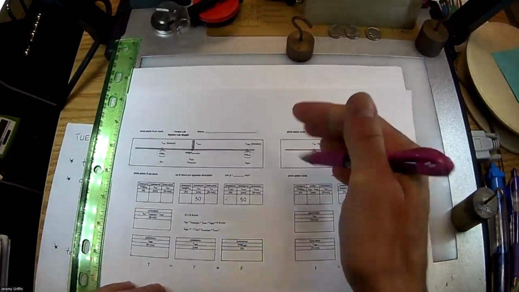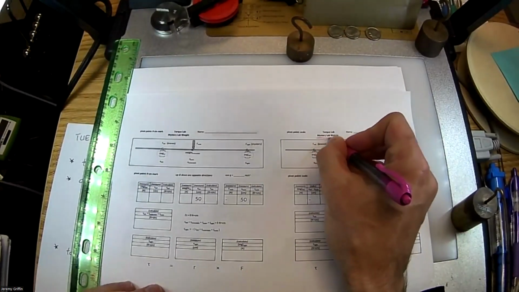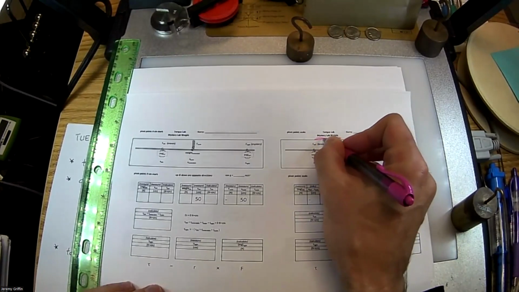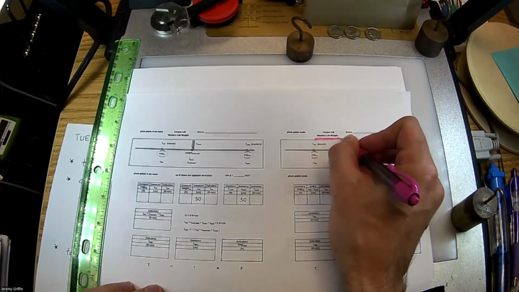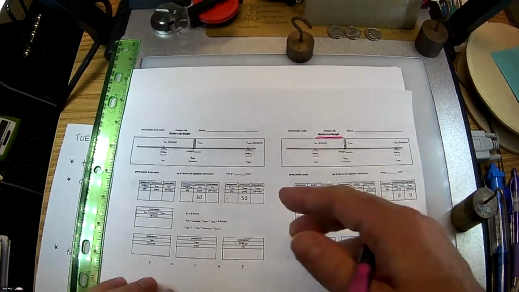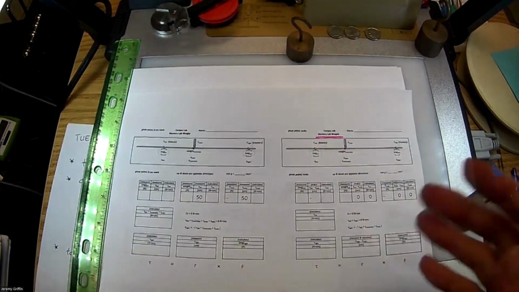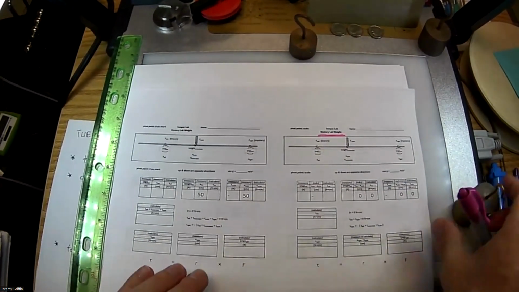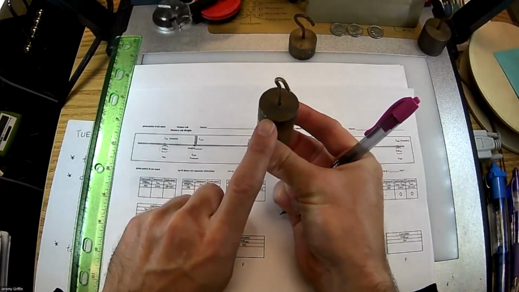You see on the title it says mystery lab weight. So the goal of this lab is to figure out what the mystery lab weight is. You're going to know what it is as soon as you attach it because there are numbers stamped into the lab weights.